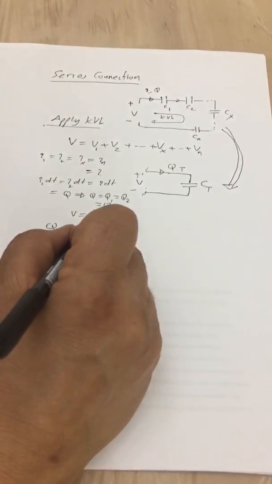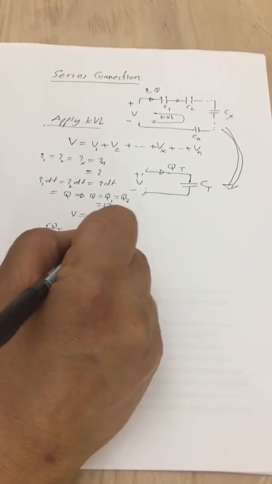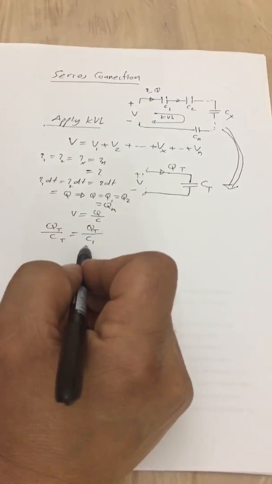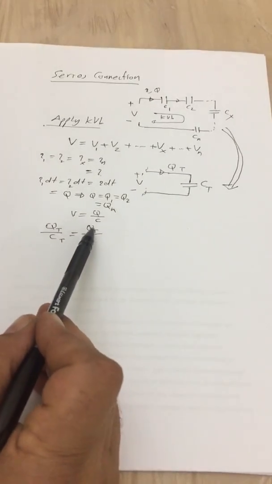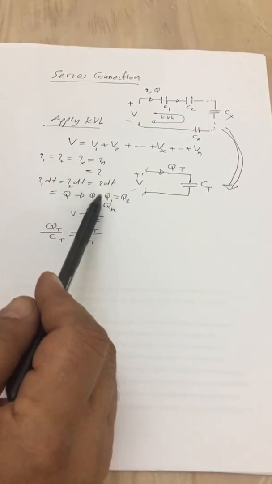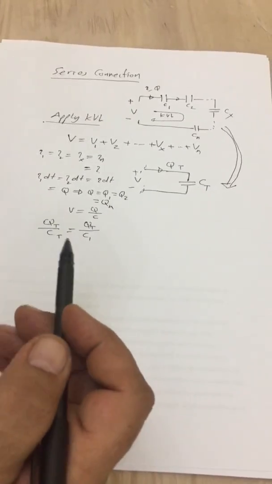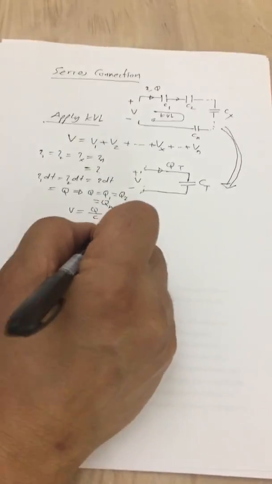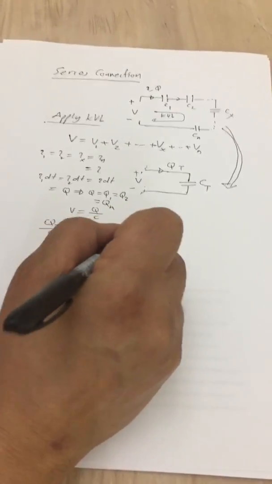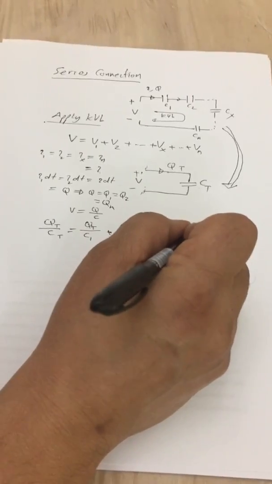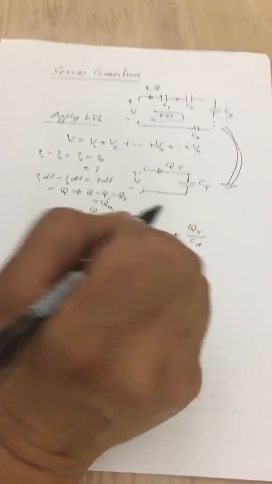V1 is Q total divided by C1. Why? It should be Q1 divided by C1 because Q total is equal to Q1, equal to Q2. So all the charges across the capacitors are the same. So this will be plus Q total divided by C2 plus Q total divided by Cn.